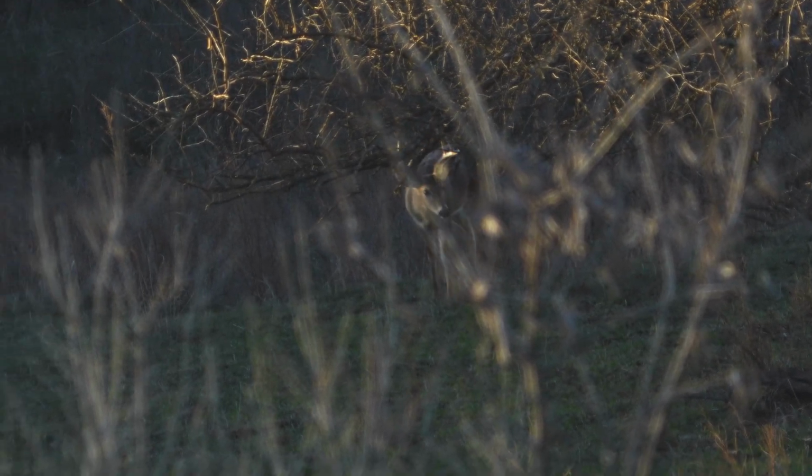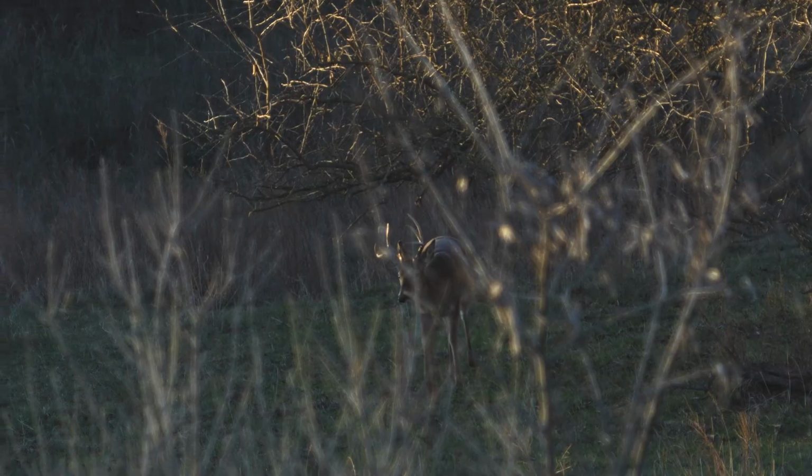I'm getting a little bit nervous. I don't want to spook him. He's definitely a deer I want to shoot. So I'm going to try to take him first opportunity.